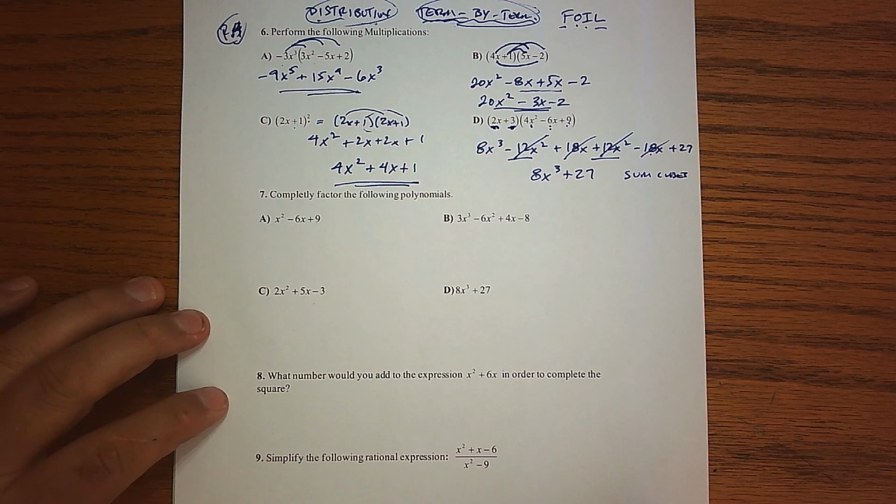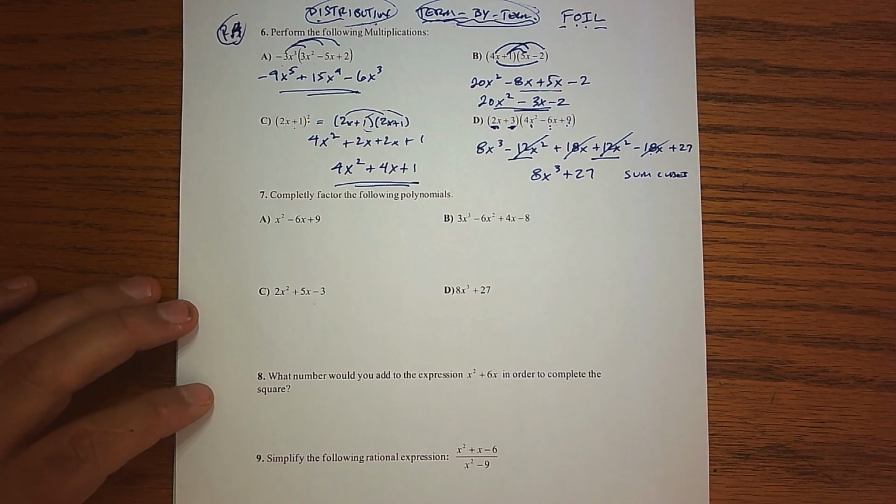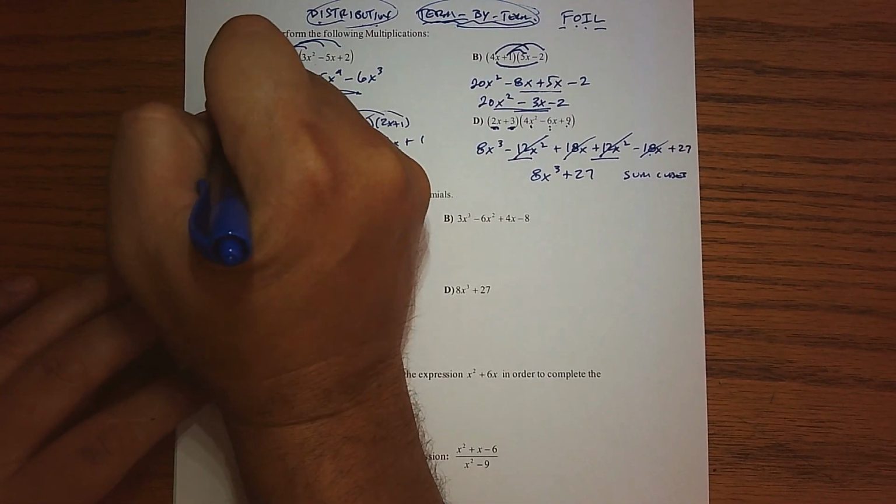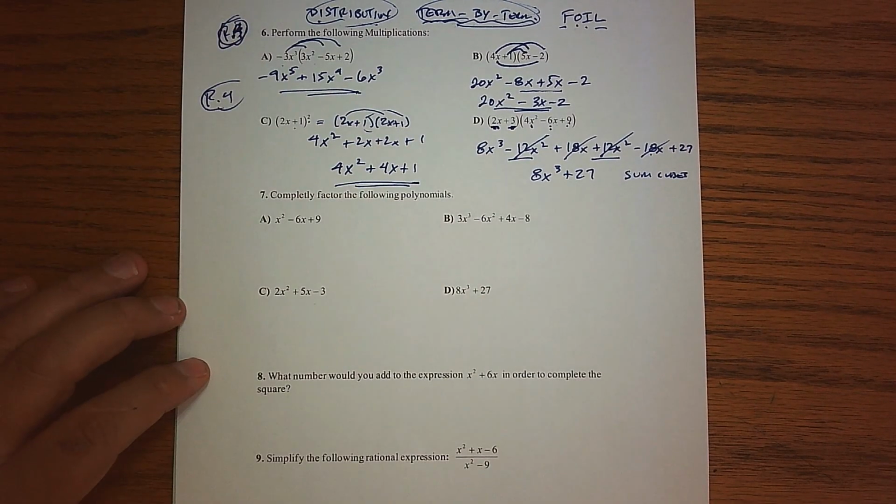All right, so that should wrap up our polynomial discussion. Again, for more practice of these ideas, you're looking at R.4 in your MyMathLab homework. All right, so more later as we move on.